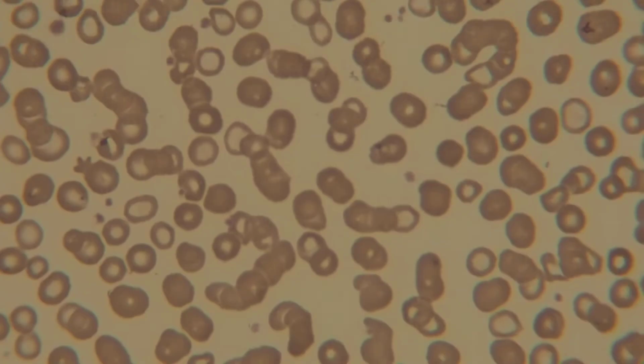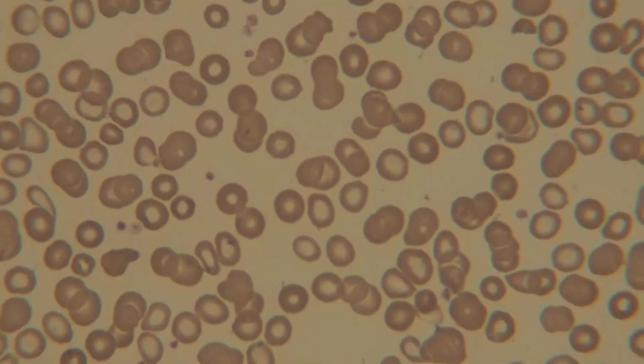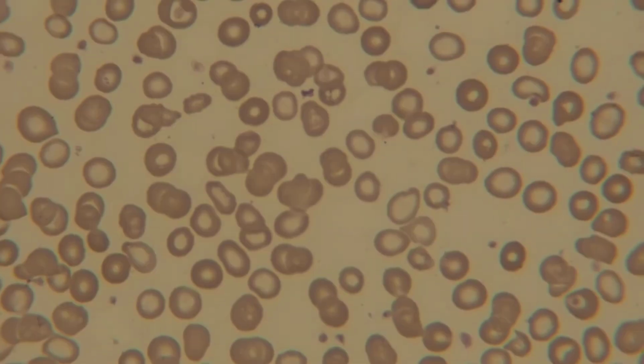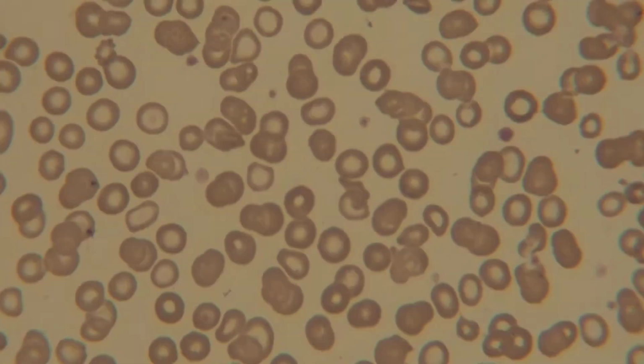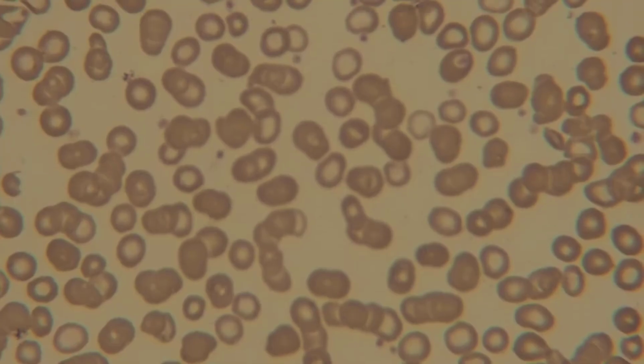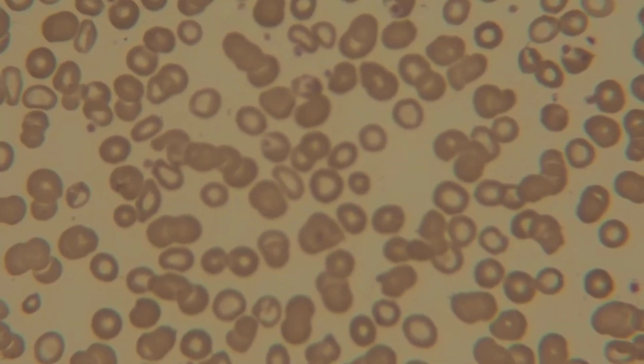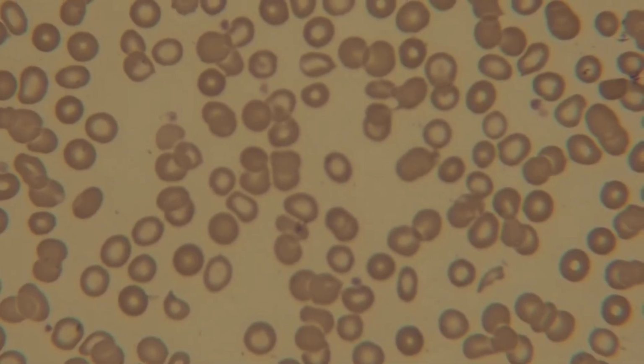Lymphocyte. Always trying to look into the area that's less dense. You don't want to do your manual differential in an area that's very dense, because the quality of the cells is not going to be very good.